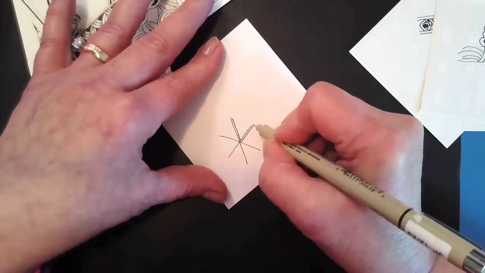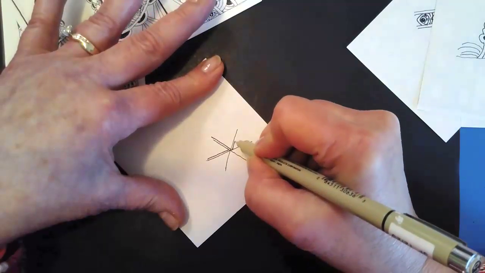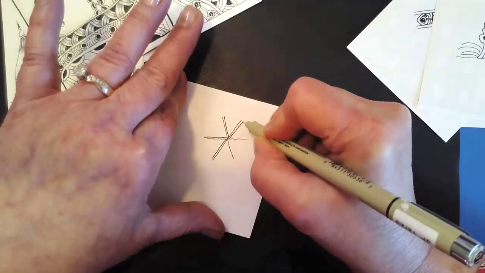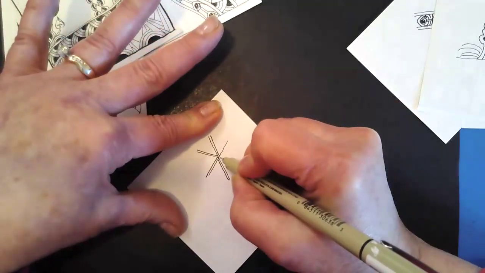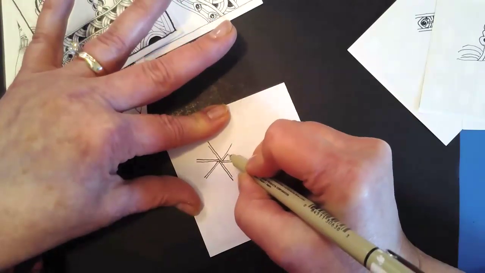So if you do it on the right, you do it on the right. If you do it on the left, you do it on the left. And do it the same way all the way around.